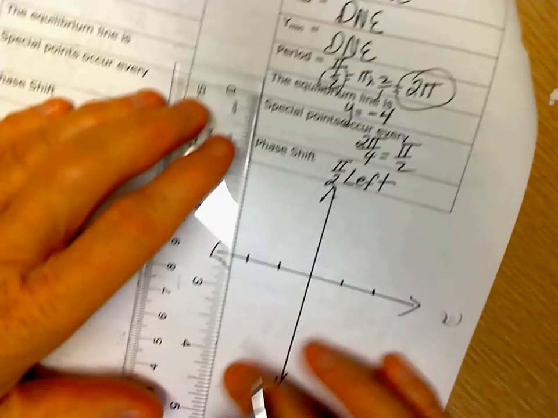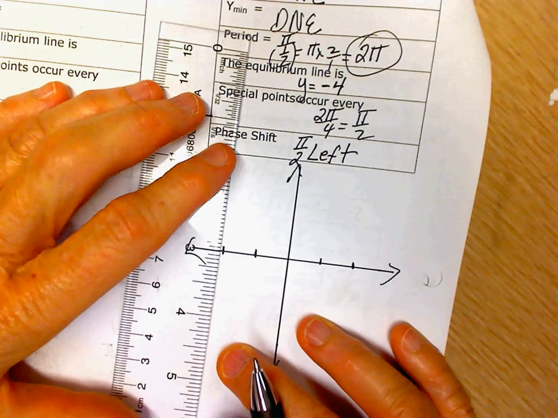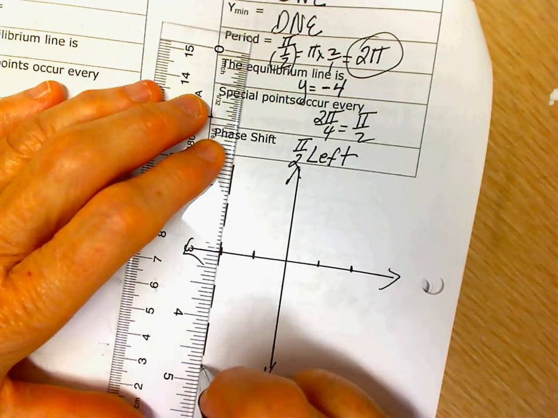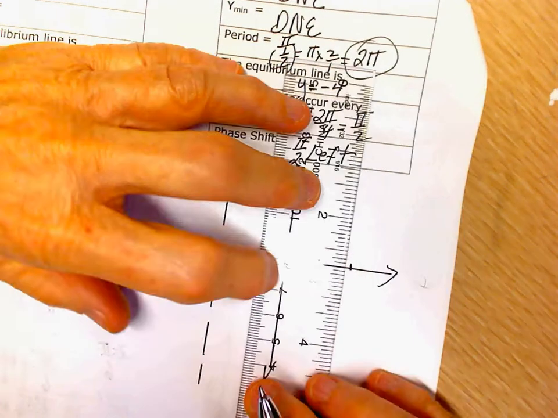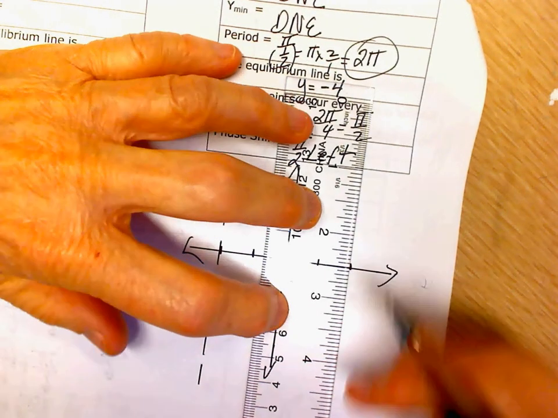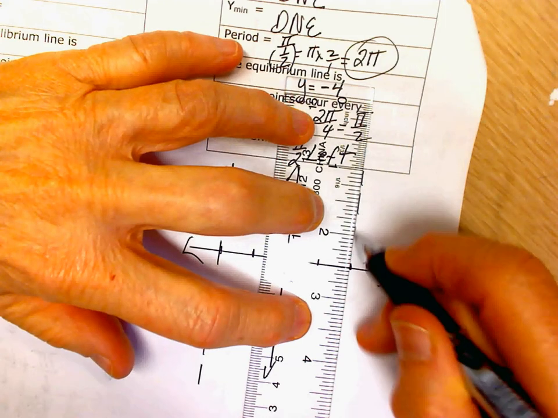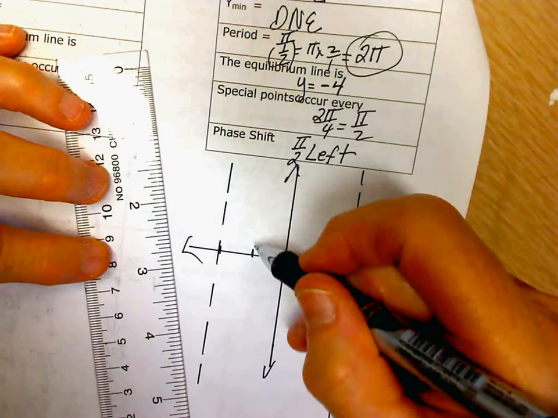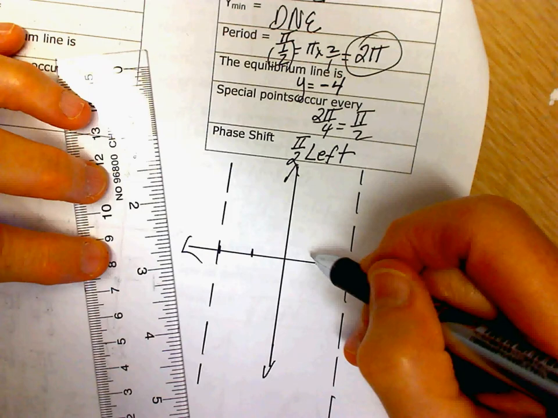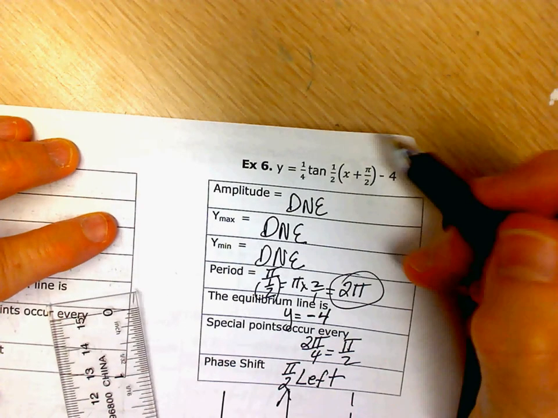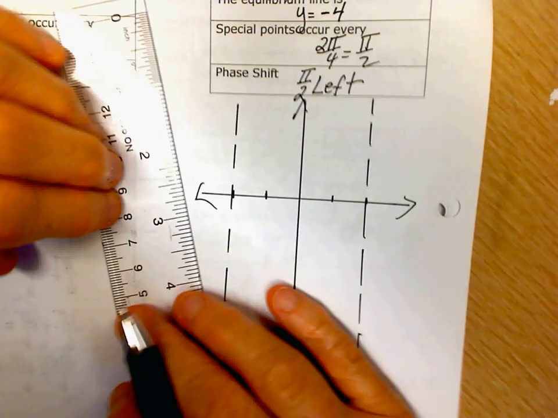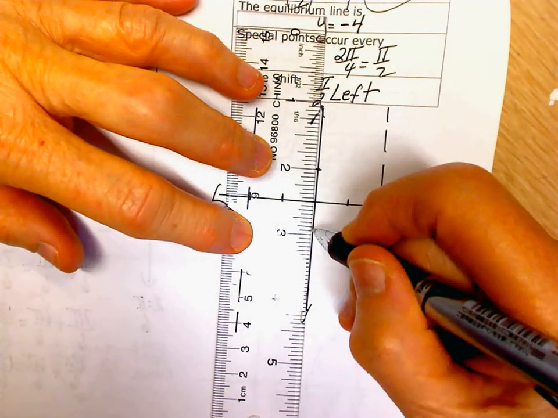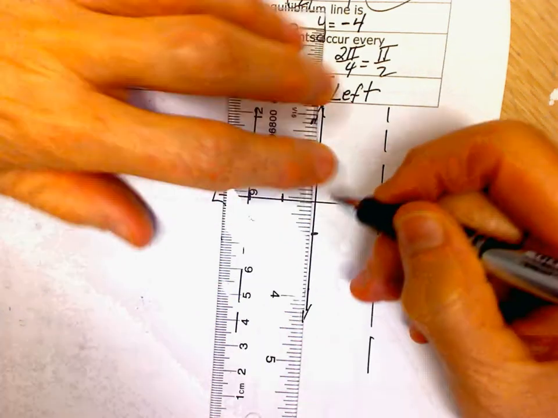We'll have asymptotes here. We're going to have a key point, we'll reflect everything. So we know we're going to have a point down, maybe there. We'll worry about labeling it in just a second.